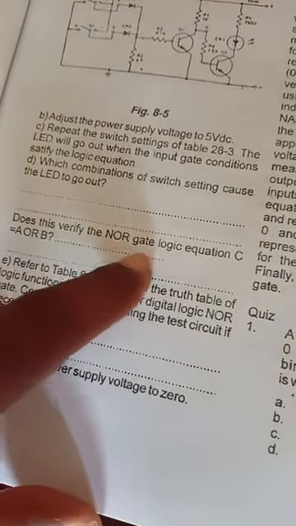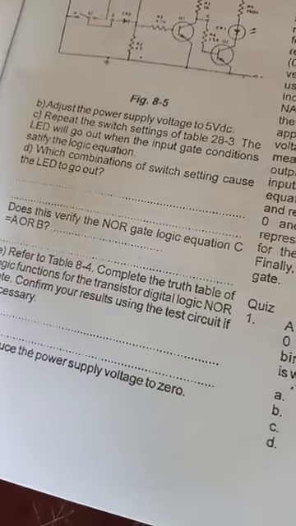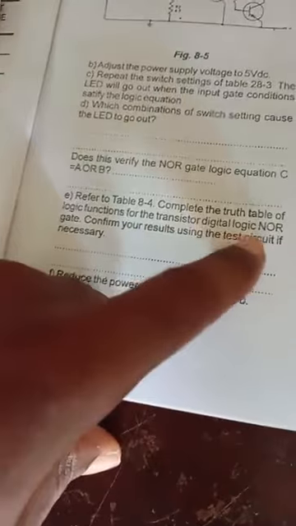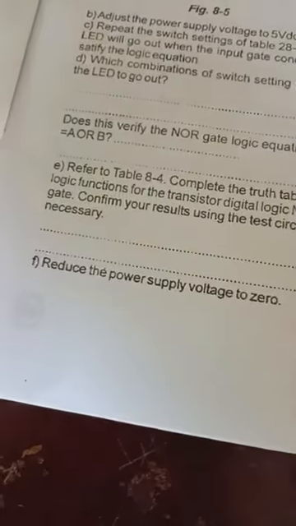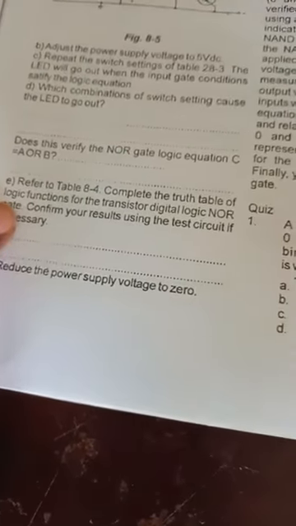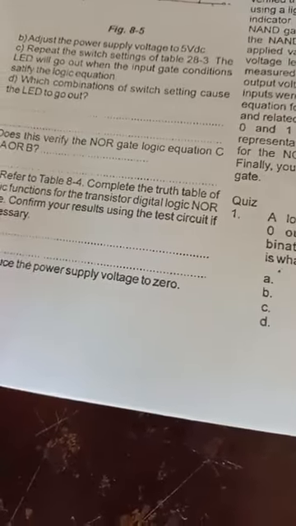Does this verify the NOR gate logic equation? Yes, it verifies the NOR gate logic. Refer to table 8-2-4. Complete the truth table of the logic function of the transistor. Confirm your result using the test. We have to form another table here. Okay, we have been given table 8-2-4. This is 8-2-4.